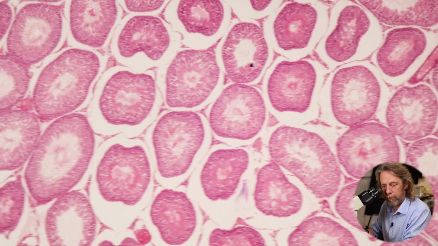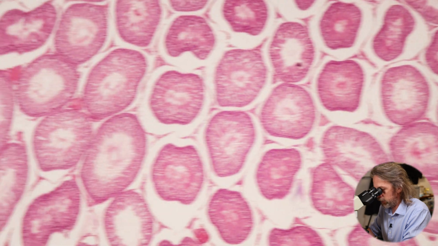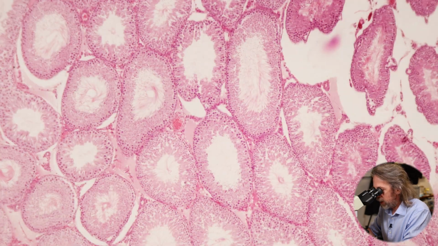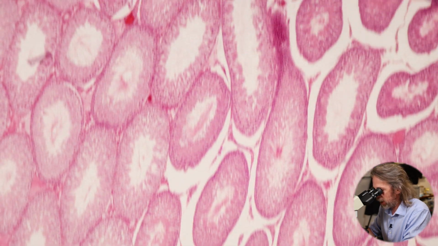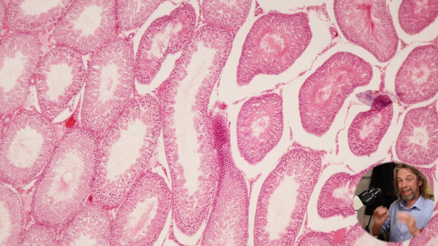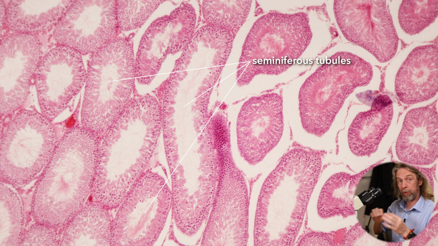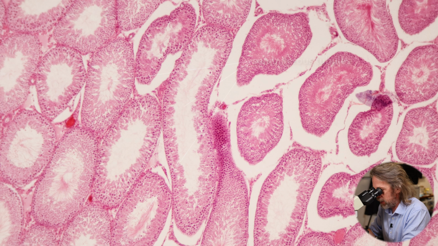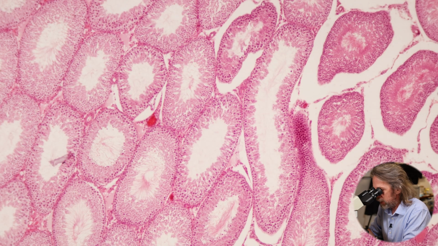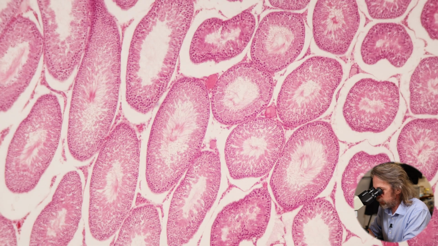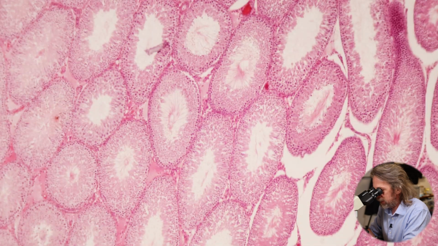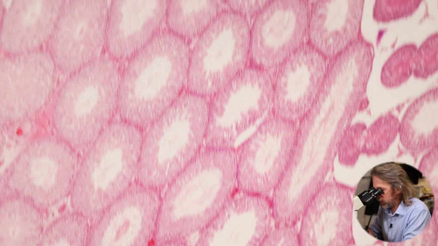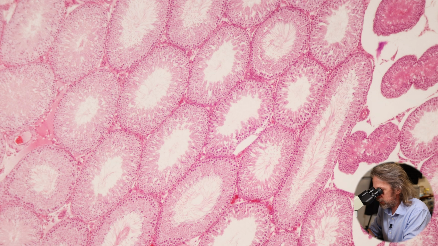It's lots of circles. And the reason it's lots of circles is because these are the seminiferous tubules. The testis is made up of tiny microscopic tubules all coiled up and packed into the space of the testis, because like we've seen elsewhere in the body, we're aiming at maximum surface area. So these are tubes cut in transverse section, right? So this is a huge length of tube.